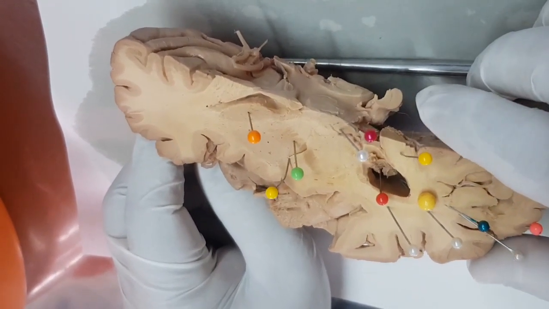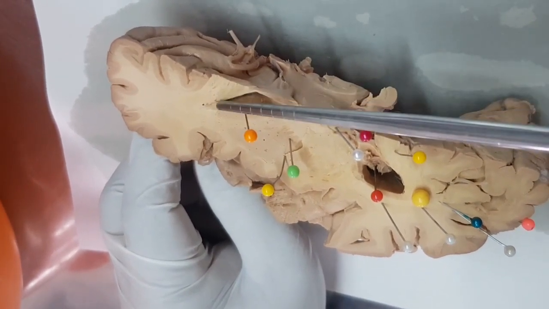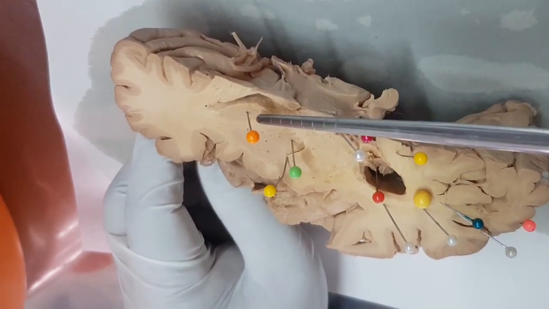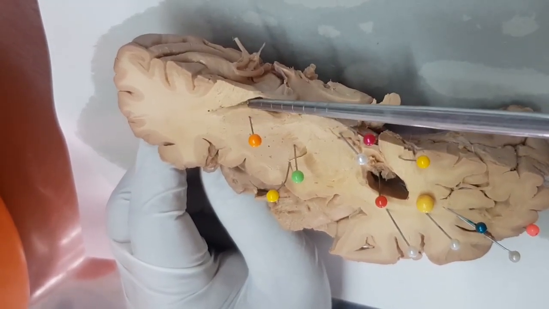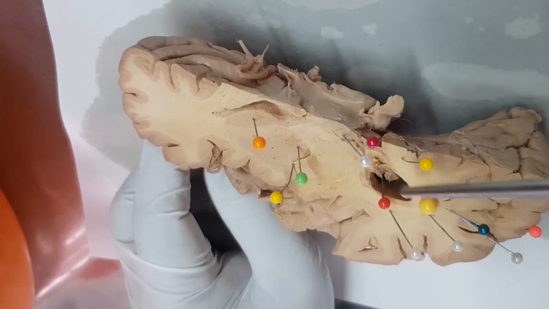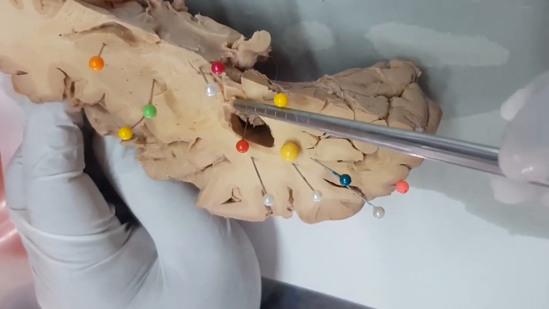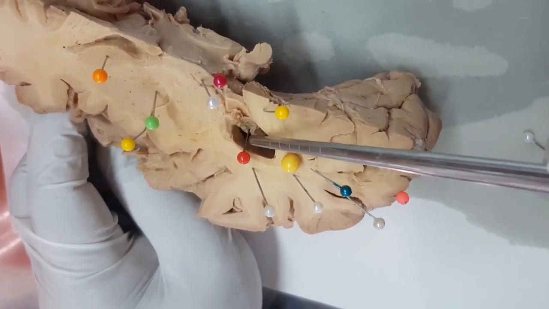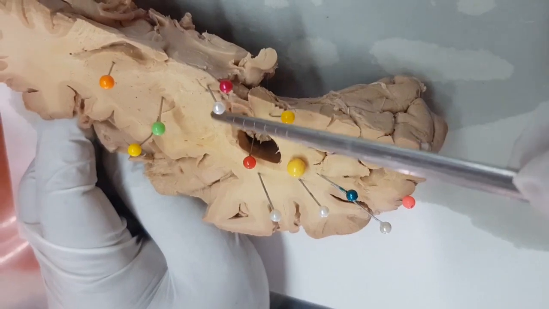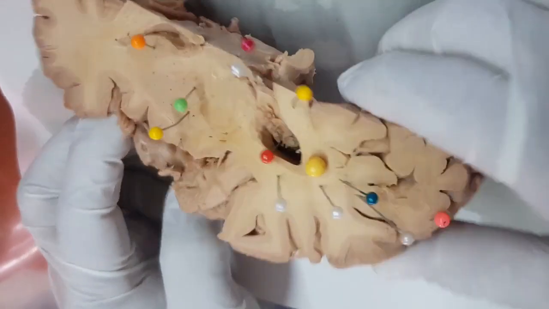Okay? Now again, for orientation, anterior, you have the caudate, you have a narrowed anterior horn of the lateral ventricle, and for the posterior aspect, you have a widened, dilated posterior horn of the lateral ventricle, and you have the thalamus as your guide. Okay?